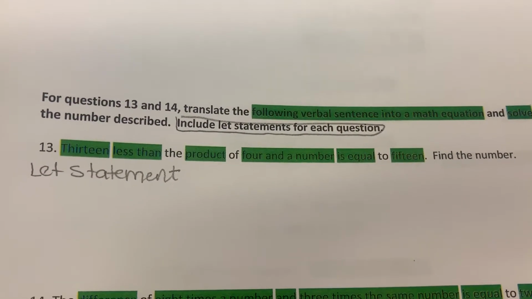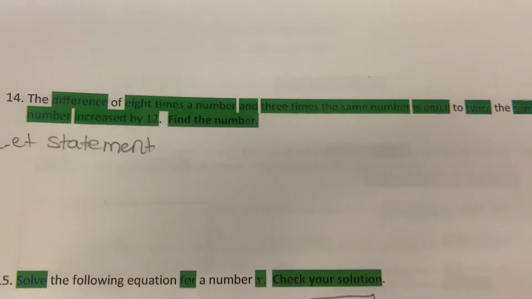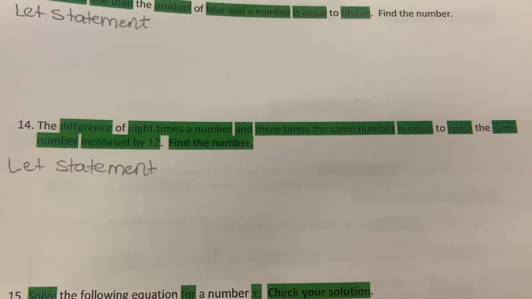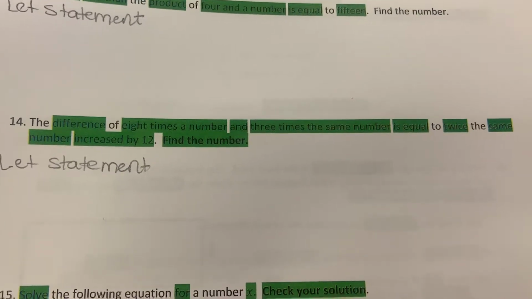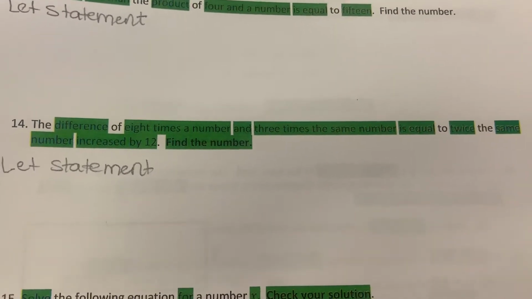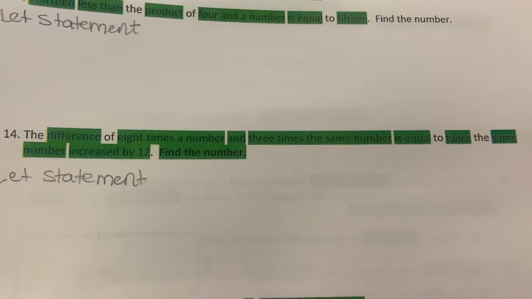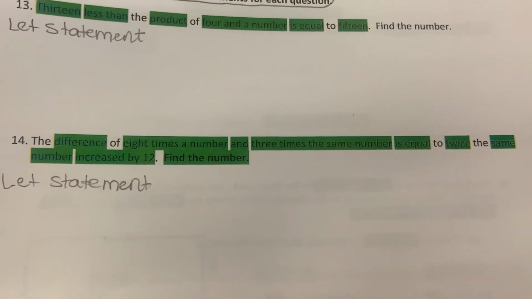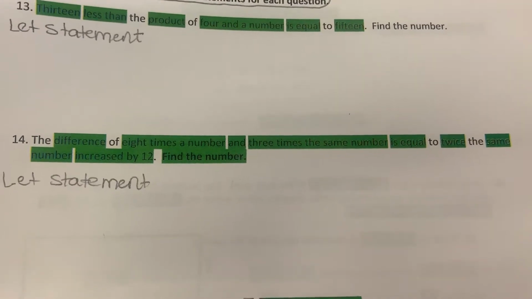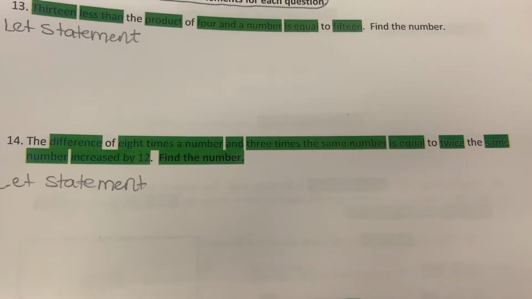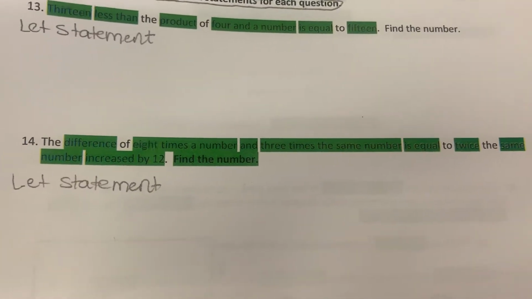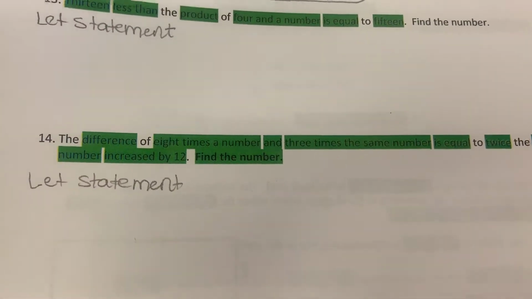Remember your let statement. 14. The difference of 8 times a number and 3 times the same number is equal to twice the same number increased by 12. The difference of 8 times a number and 3 times the same number is equal to twice the same number increased by 12. Don't forget your let statement.